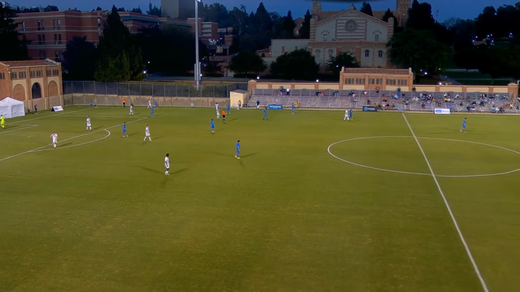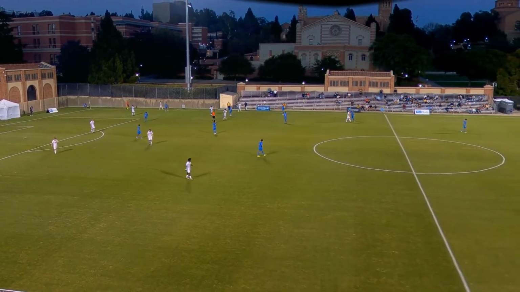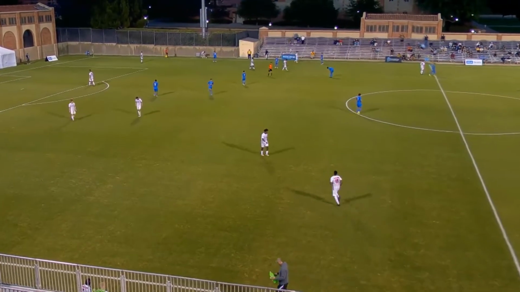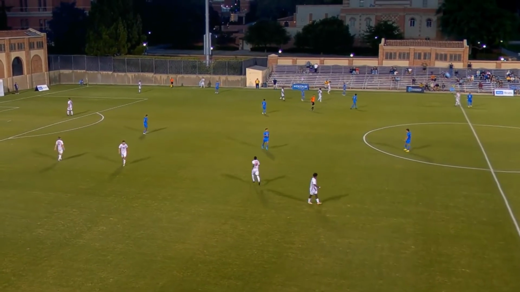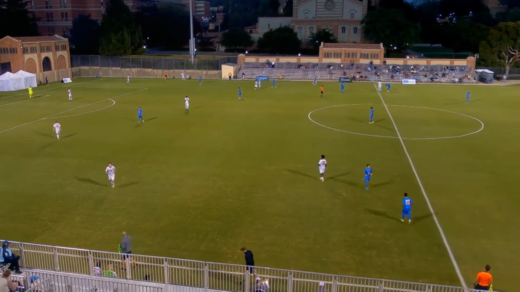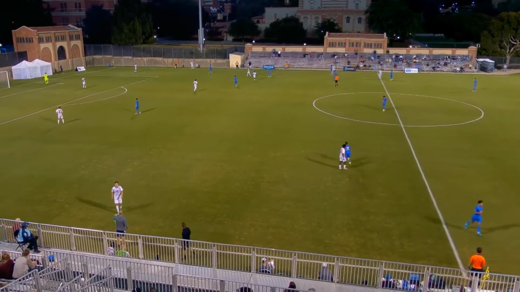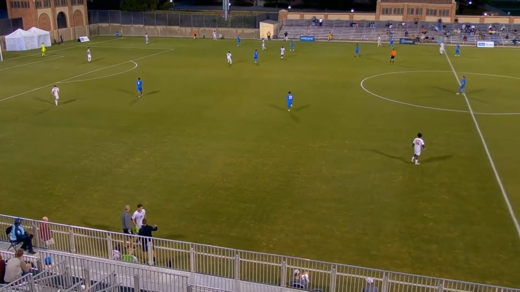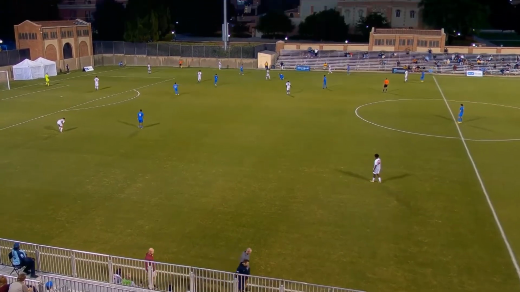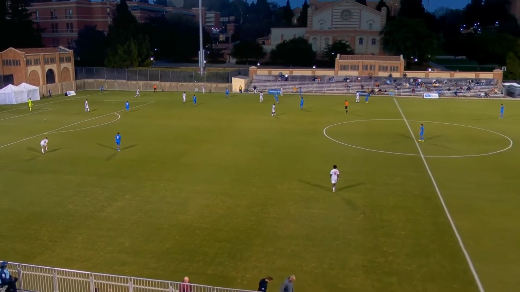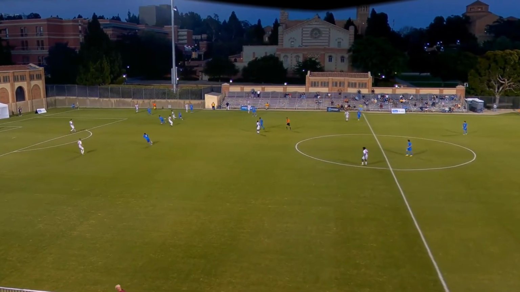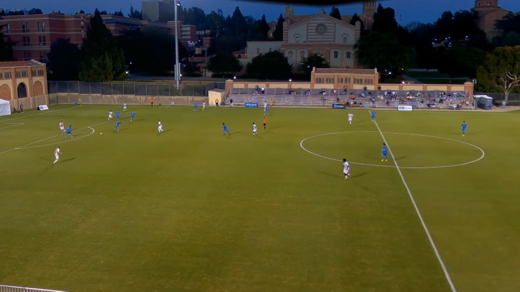And we will get substitutions first. It's time for the sub of the match. Now coming onto the pitch for Virginia Tech, number 18, William Cardona, for number 13, Carter Hensel. For UCLA, now coming onto the pitch, number 27, Sebastian Rincon, for number 8. Rincon, the freshman from Culver City, coming on for the first time. He is the younger brother of Carlos Rincon, who played for UCLA in 2018 and 2019.